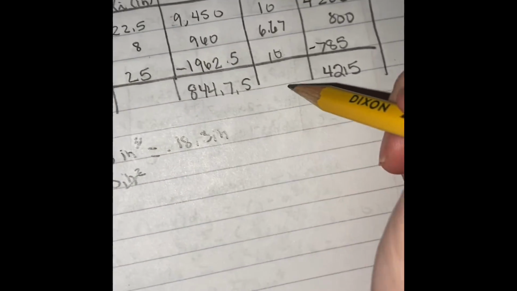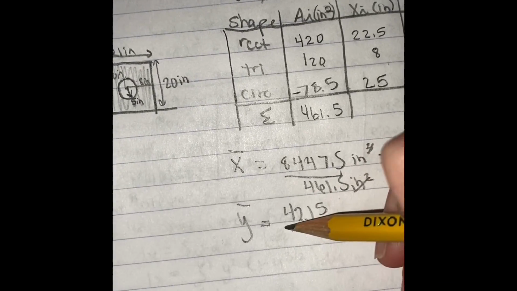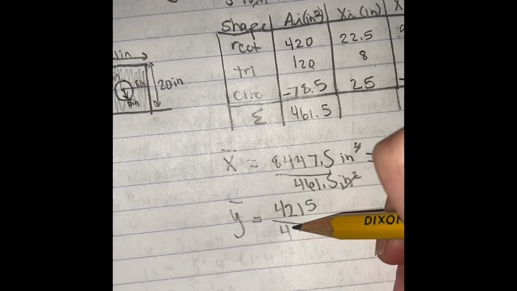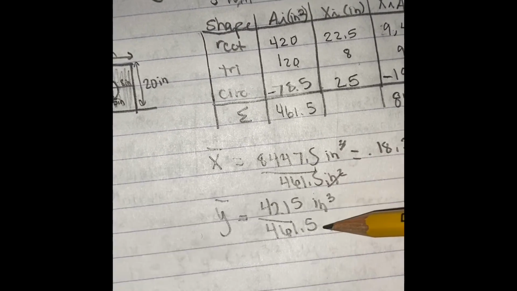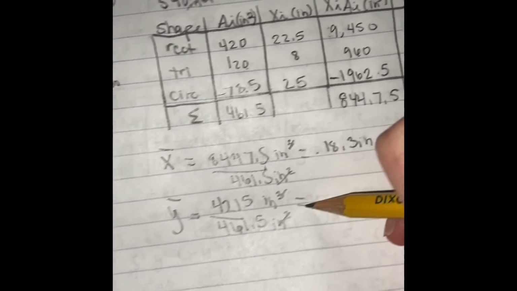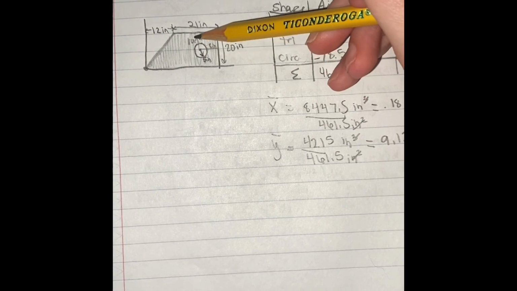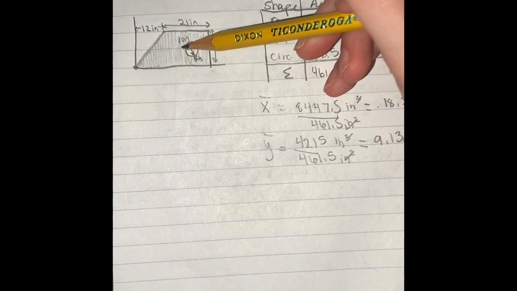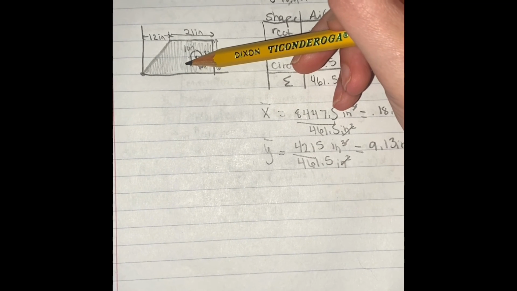It will be this product here, 4,215 inches cubed, divided by the area, 461.5 inches squared, which across equals 9.13 inches. So going back, that would be 18.3, which should be a little bit over here now, and then a little under the halfway point of the y for your centroid location.